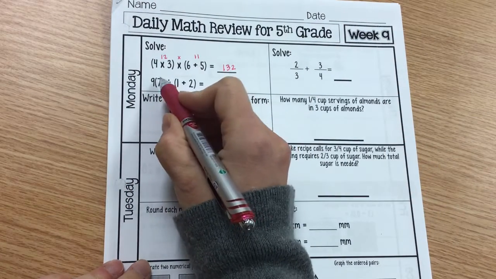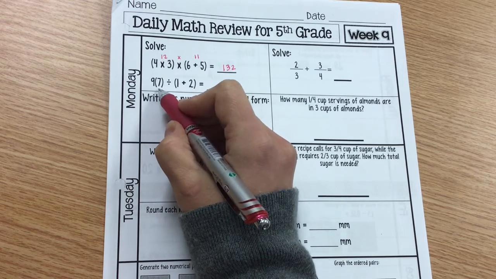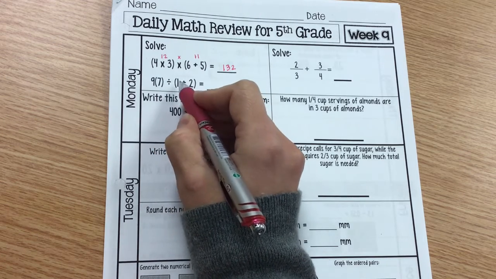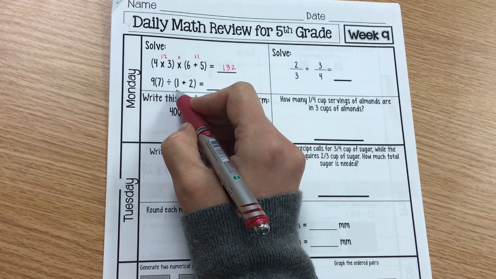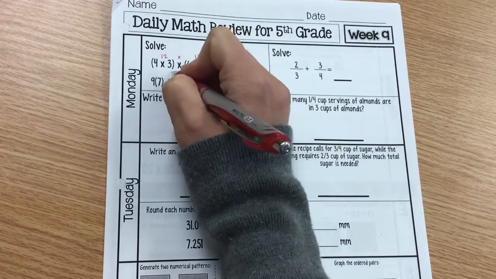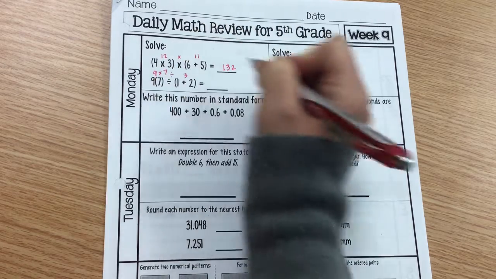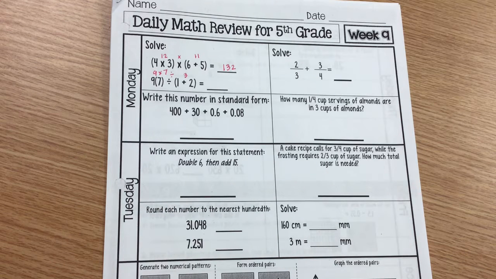Now we have 9. Remember, whenever you have a number right beside parentheses, this just means times, then divided by parentheses 1 plus 2. So you have to do this first. 1 plus 2 equals 3. And then we just have 9 times 7 divided by 3. So we just do these from left to right. 9 times 7 gives us 63.